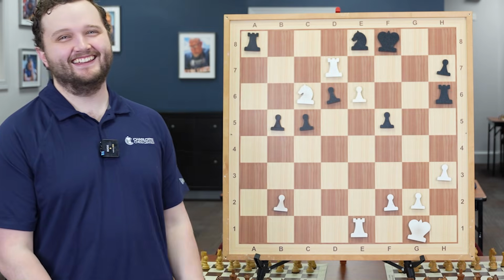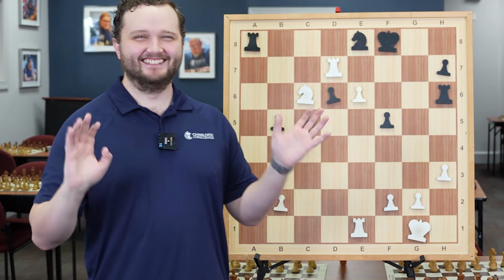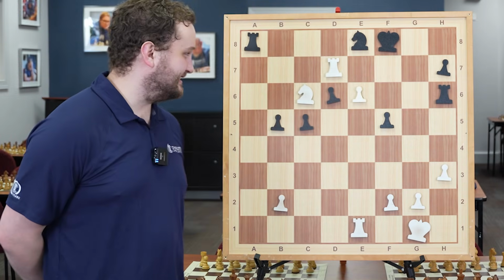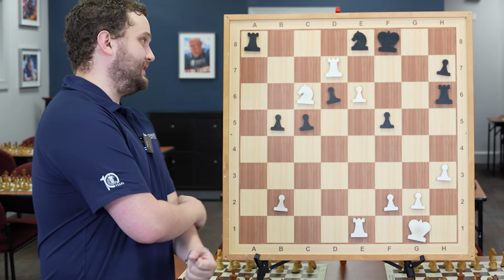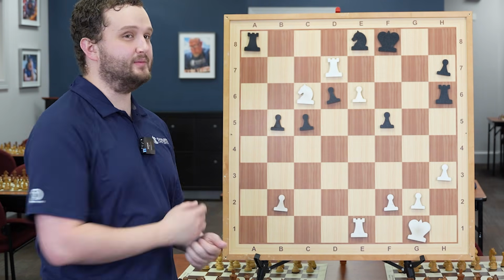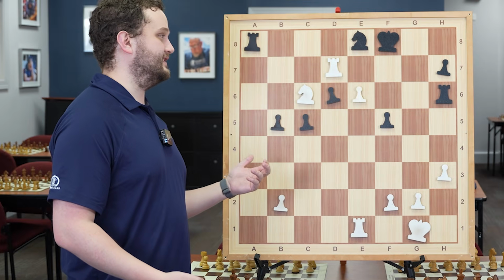I'll show you. I decided to ask my grandmaster coach on how he would actually handle this position. Kaden, you look at this position, what are your first thoughts? So, I mean, in this position, the first thing I'm going to be focusing on, of course, is the checks.